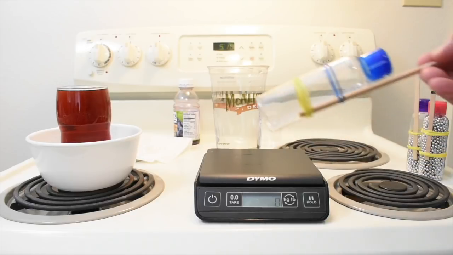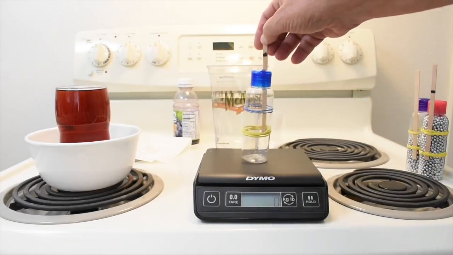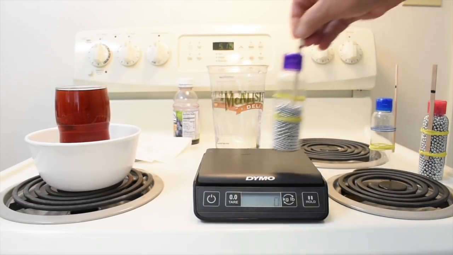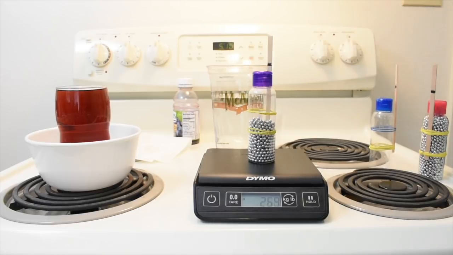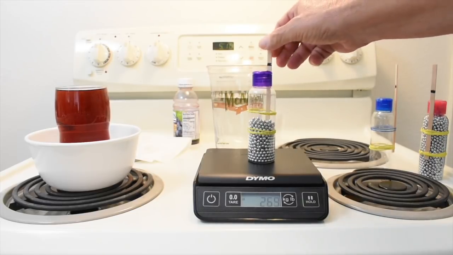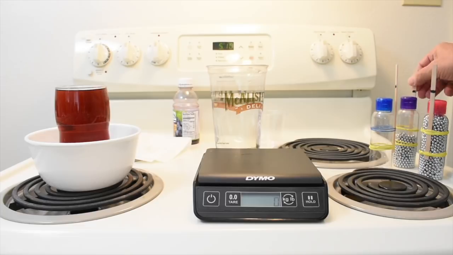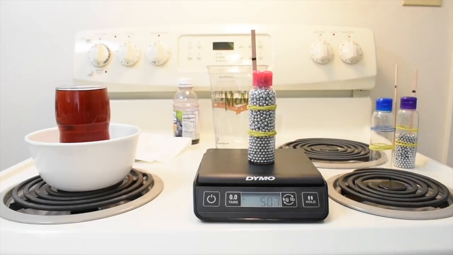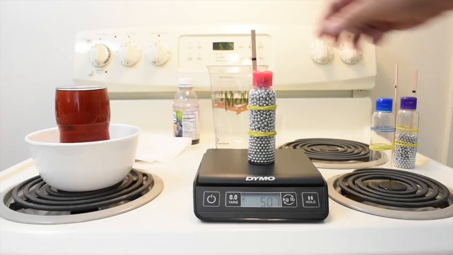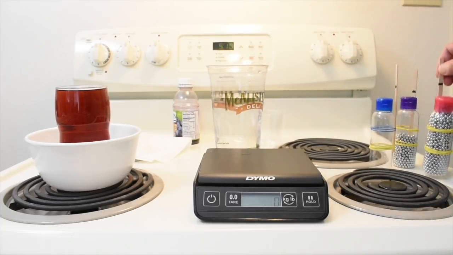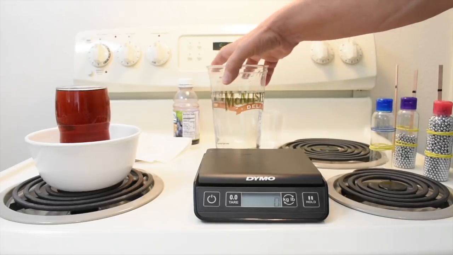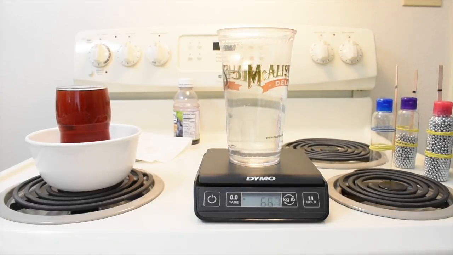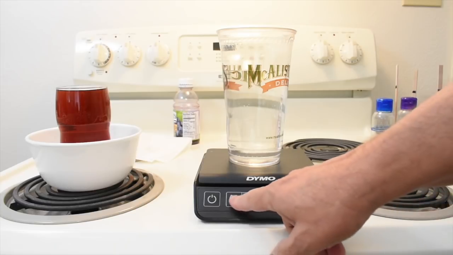The least dense of our three test objects is empty of anything save air. It indicates 17 grams. Our middle density object is about half full of BBs and indicates 269 grams on the scale. The most dense of our three test objects is chock full of BBs and tips the scale at 507 grams. We'll measure the buoyant force each of these objects experiences with a glass of water. As you can see, it weighs 667 grams, but that doesn't matter. In fact, let's zero the scale to keep things simple.